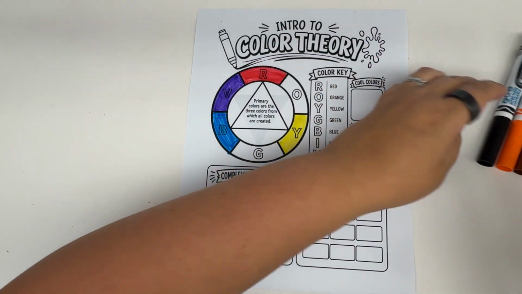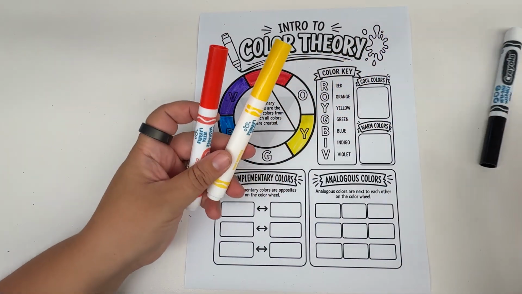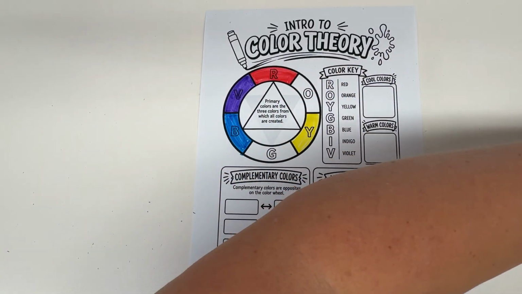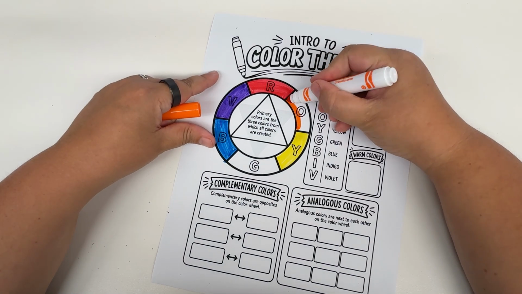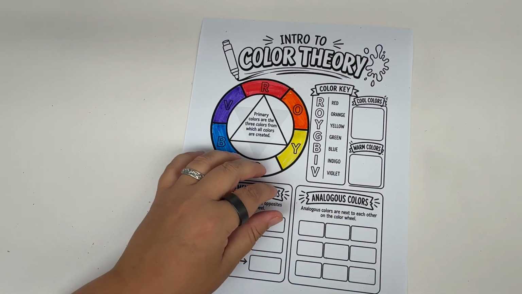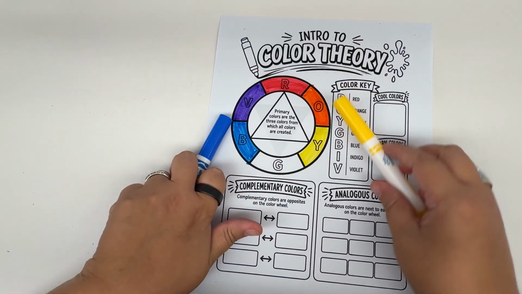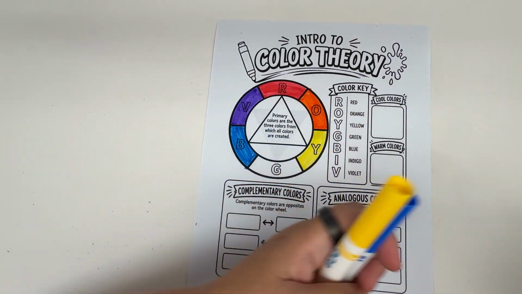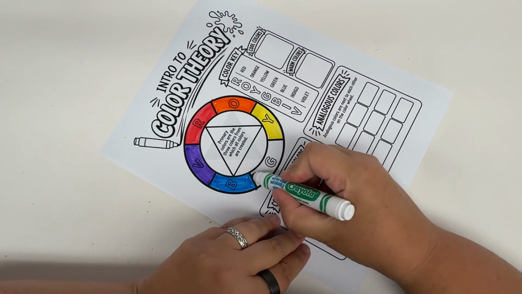Now let's move on to two other colors, yellow and red. If we were to mix yellow and red together, we would get orange. Go ahead and grab your orange marker and fill in the box. Finally, let's move to our last secondary color, green. We create green by mixing blue and yellow together. So go ahead and grab that green marker and color in our last box.